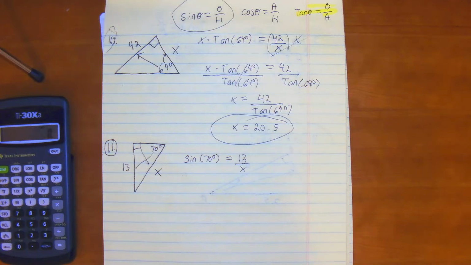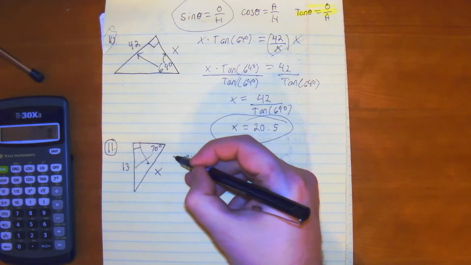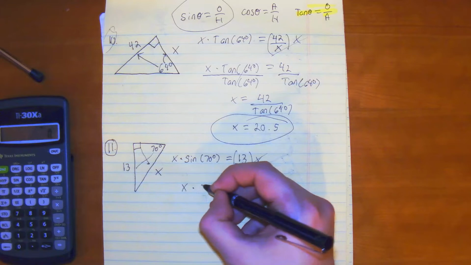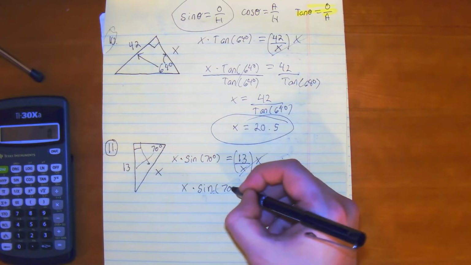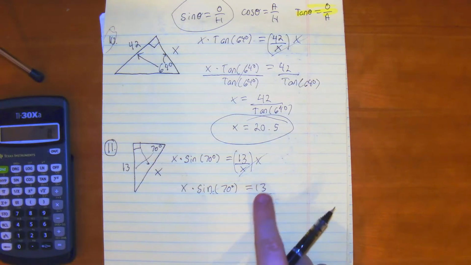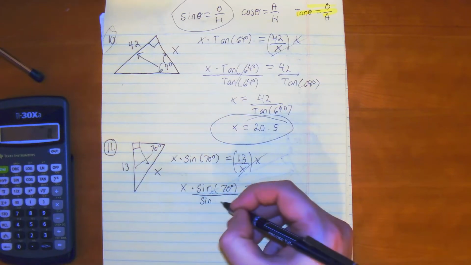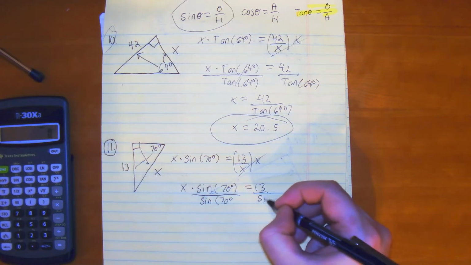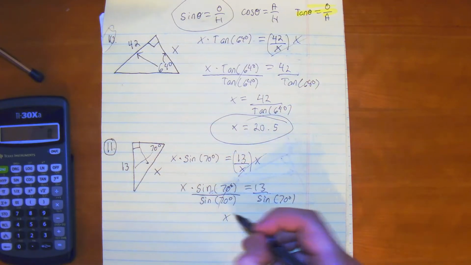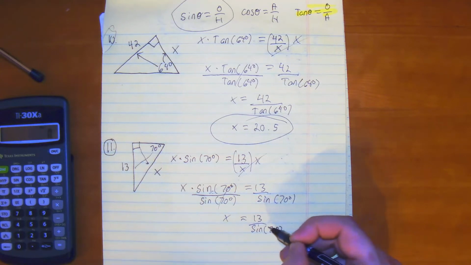So from here we have to isolate x. So the first thing we have to do, let's multiply both sides by x. Cancels. We get x times the sine of 70 degrees is equal to 13. And then from here we need to get x by itself. So we divide by the sine of 70 to both sides. Cancels. We get x is equal to 13 divided by the sine of 70 degrees.